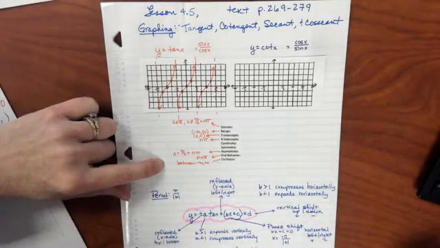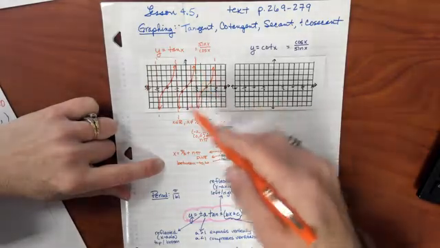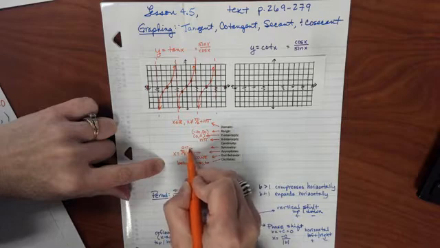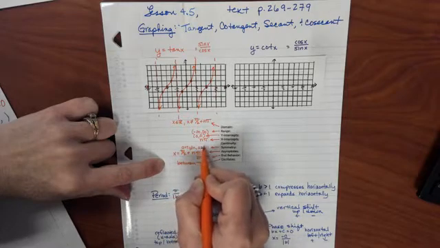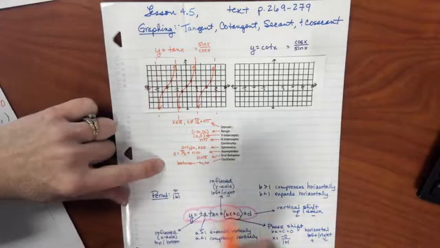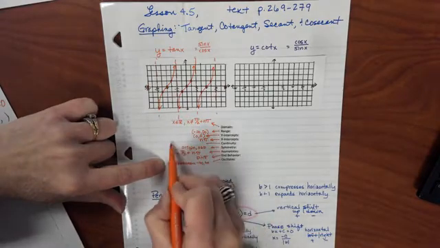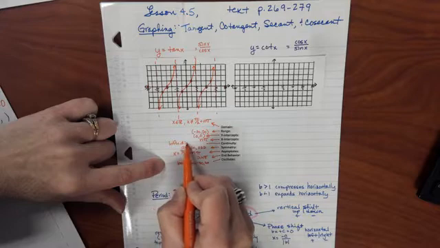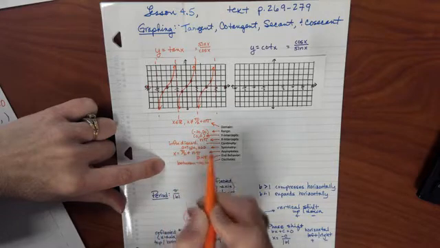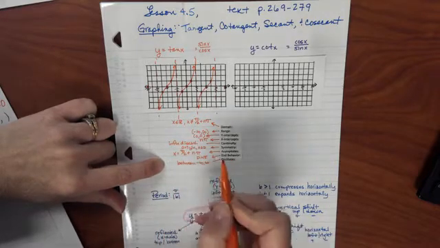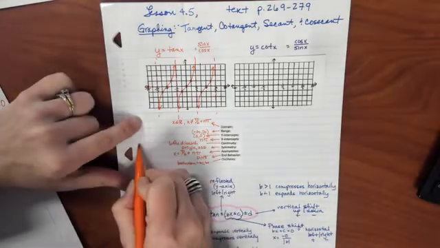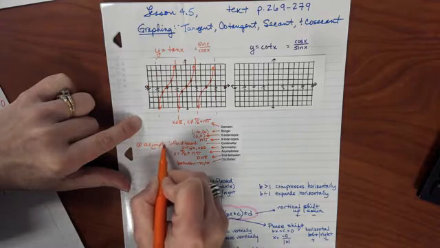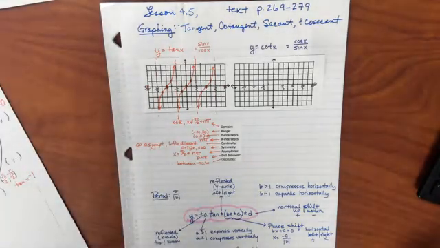Symmetry: this has origin symmetry, so it's odd, and it is infinitely discontinuous at the asymptotes.